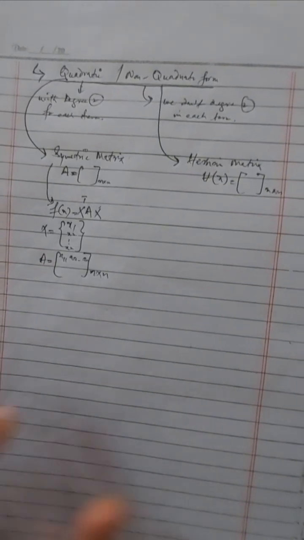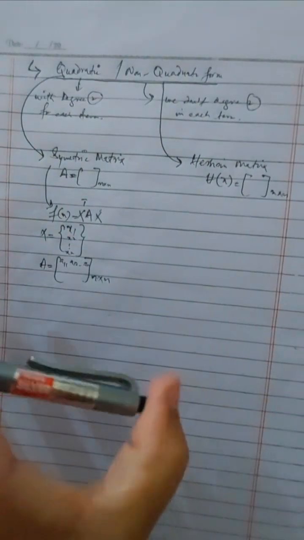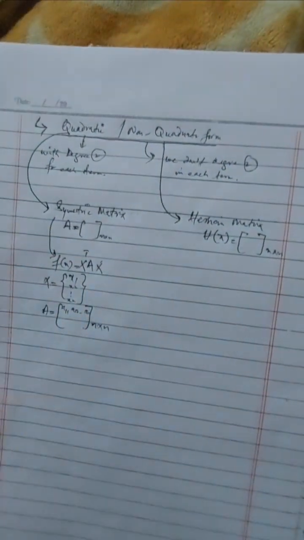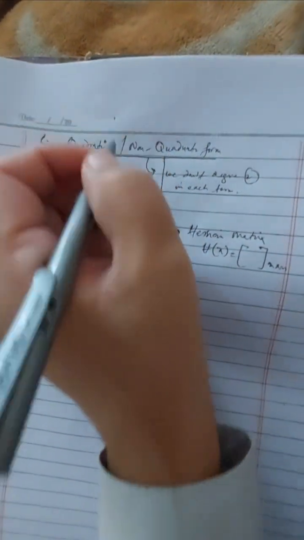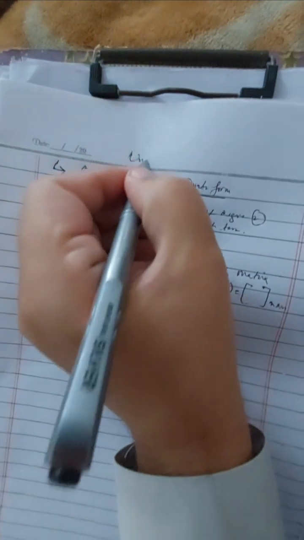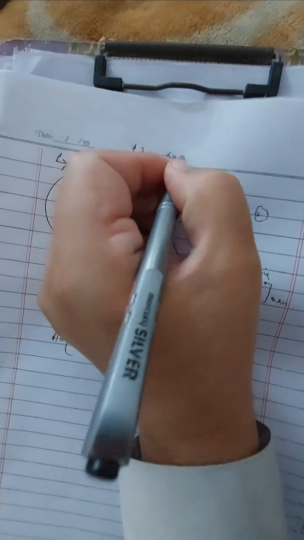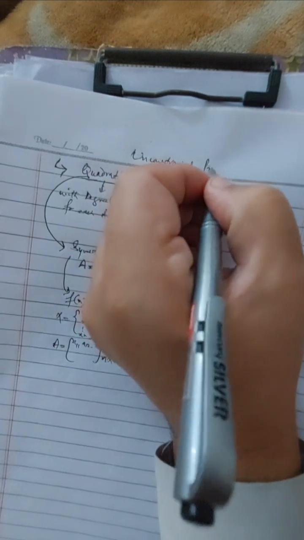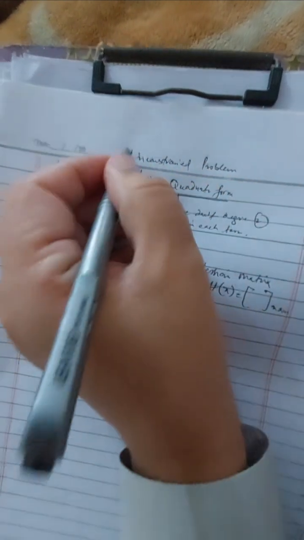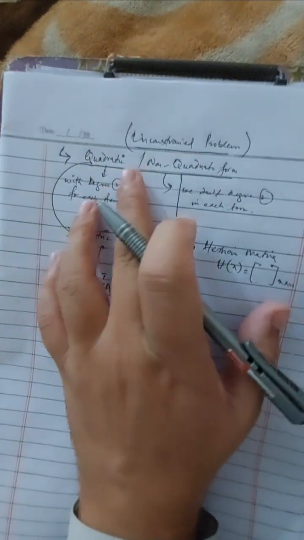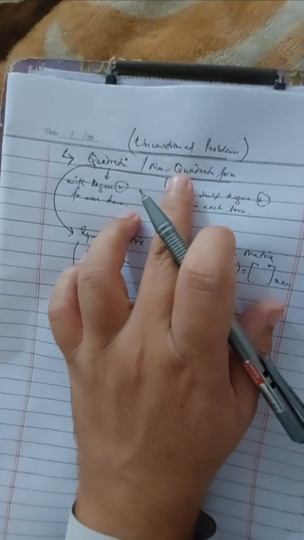Okay, brother. So we have two kinds of things in the nonlinear programming problems with no constraints. I am talking about the unconstrained problems. The problems are nonlinear programming problems which have no constraints, zero constraints. We have two kinds of things in the unconstrained: the quadratic forms and the non-quadratic forms.